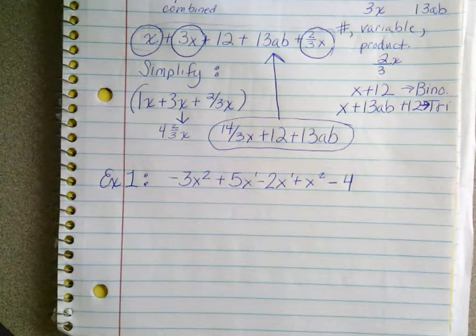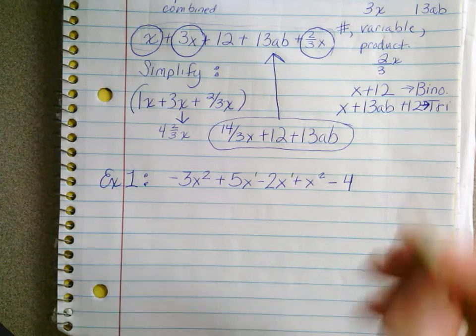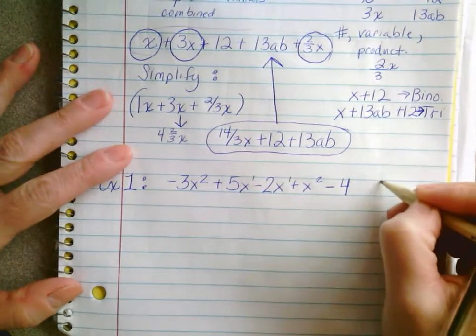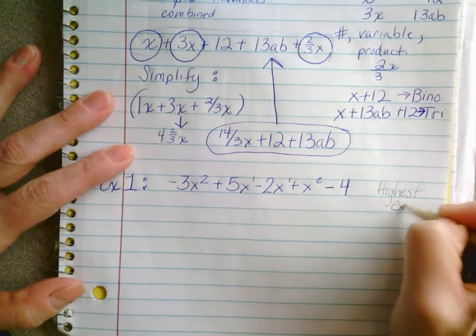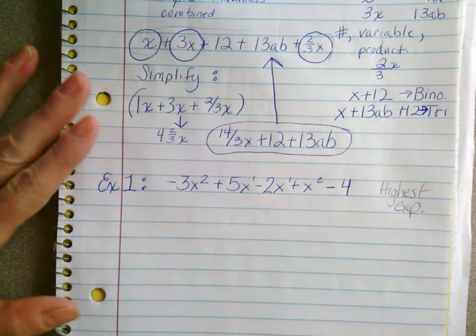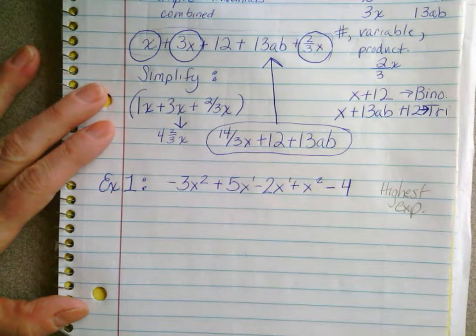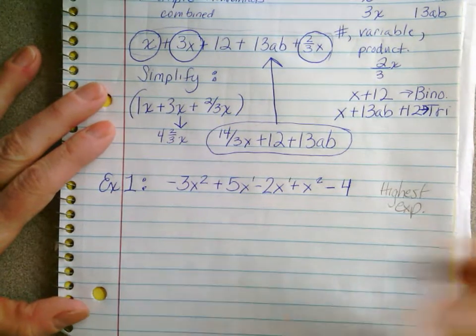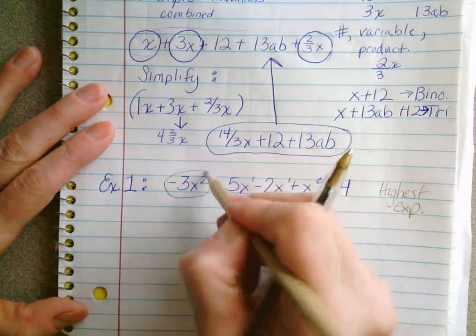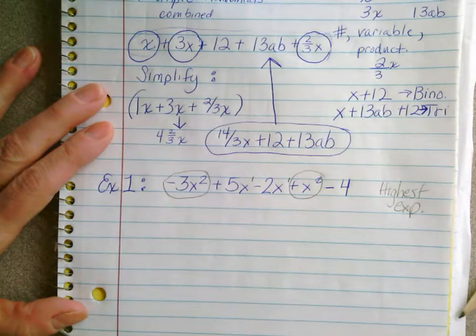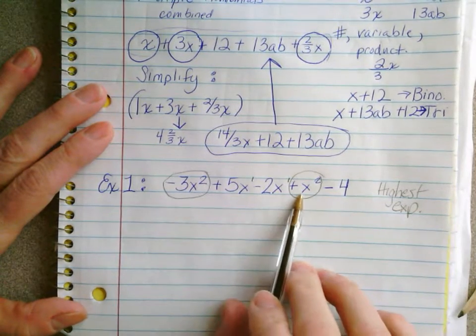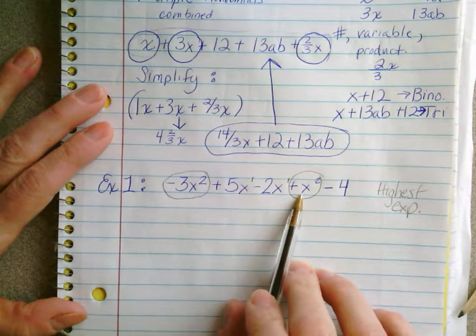That's a little better, isn't it? Whenever you are asked to simplify, start with the highest exponent. If there's only one letter, the highest exponent of the letter you have. The highest exponent is these. By the way, there's no number in front of this, but that means it's a 1.